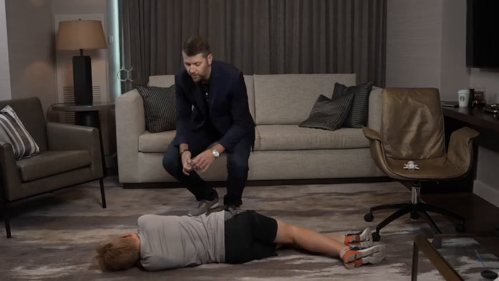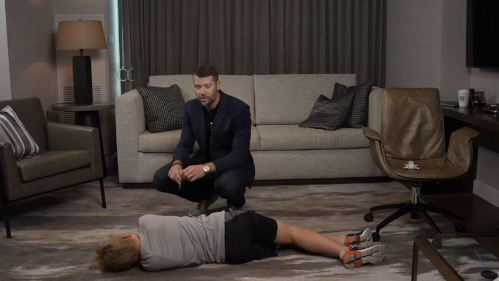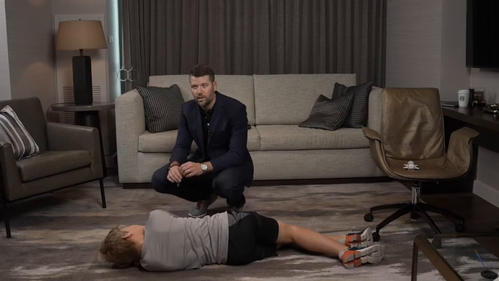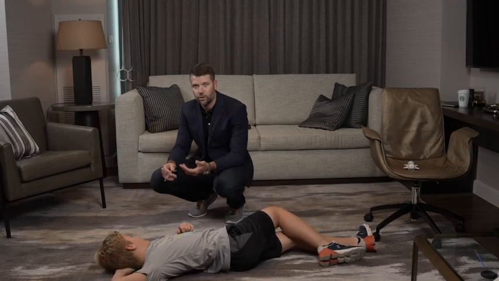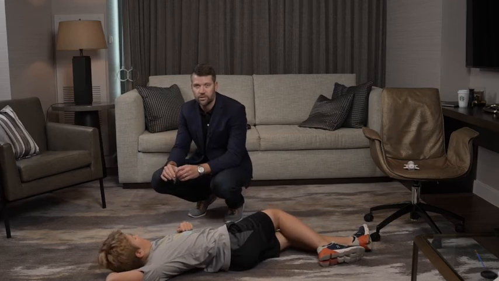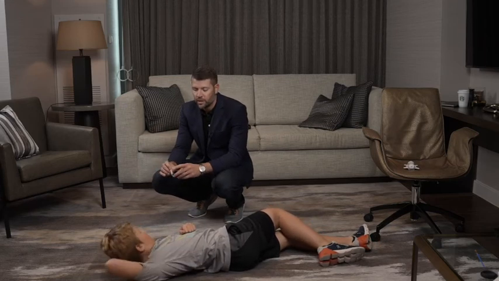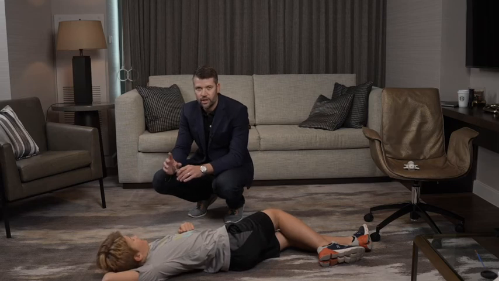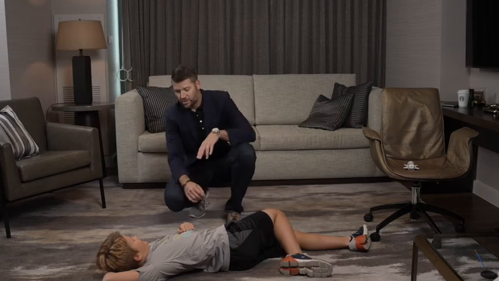Now, this is definitely more advanced and definitely not something that I want a lot of the home users to jump right into. This is a very strong stimulus because what we're going to do is use ice cold water and we're just going to demo it. I'm not going to actually do it on you, okay?